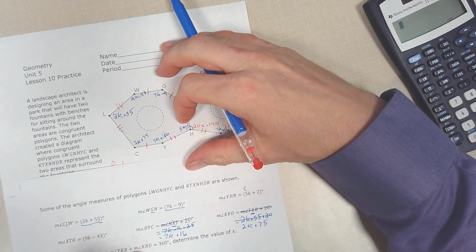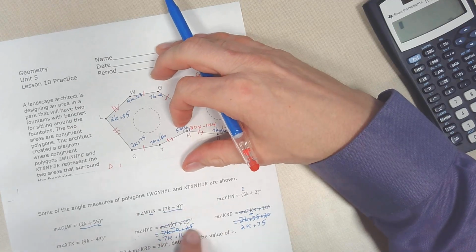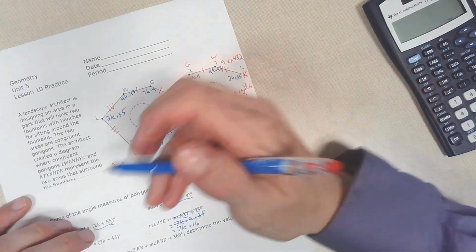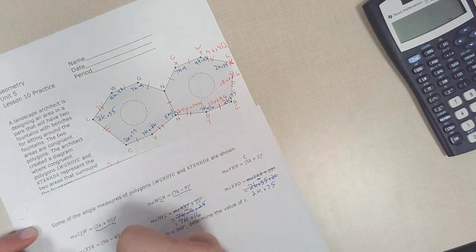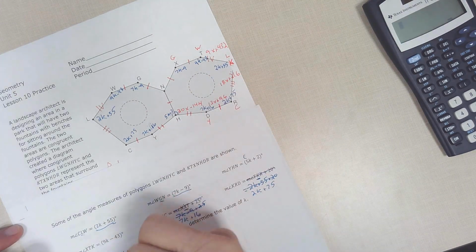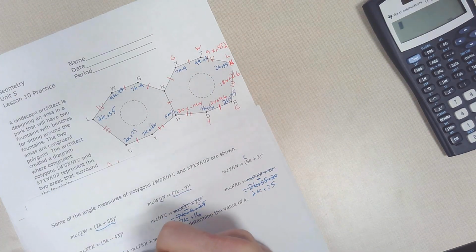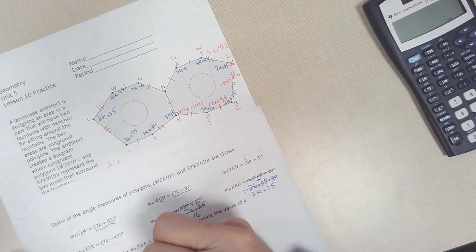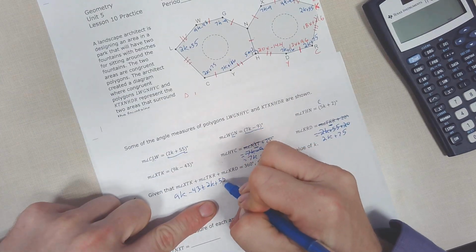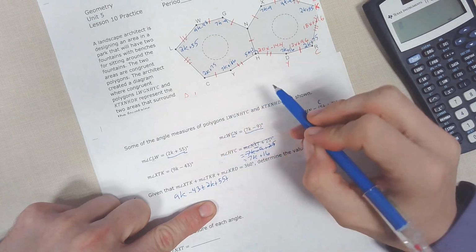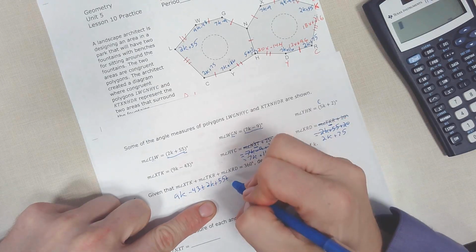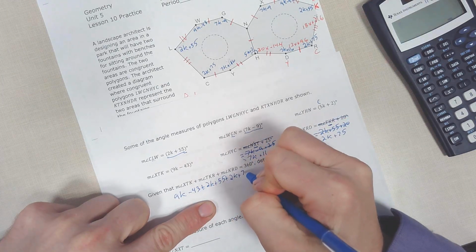Do I need N? It doesn't look like I need N or I have N anywhere. Okay, so let's say angle T is 9K minus 43 plus angle K, which is 2K plus 55, and then angle R, which is 2K plus 75.